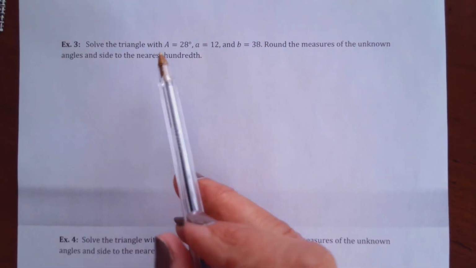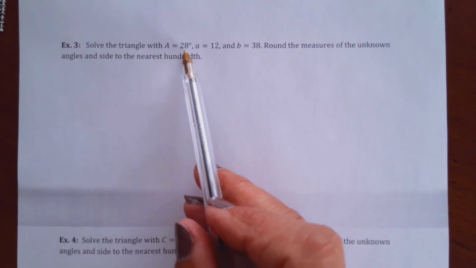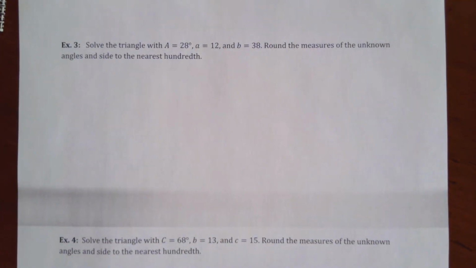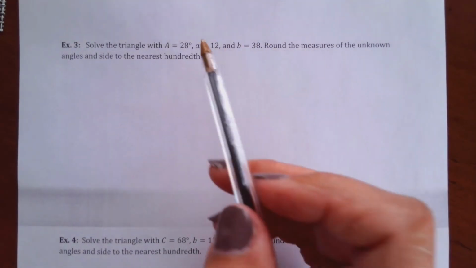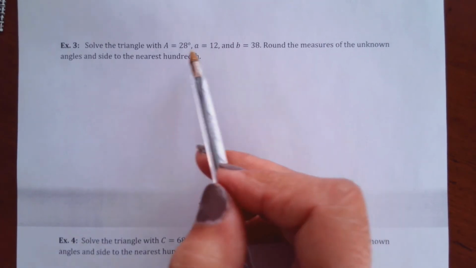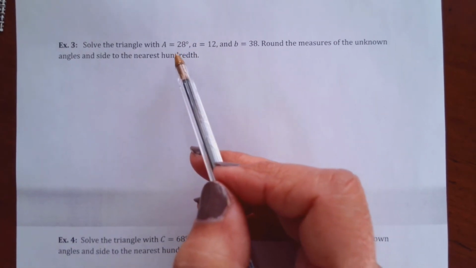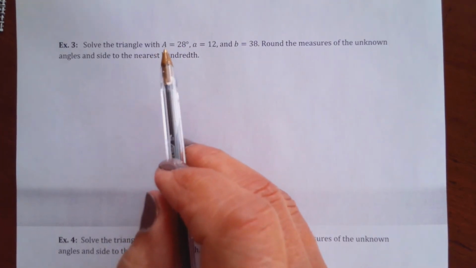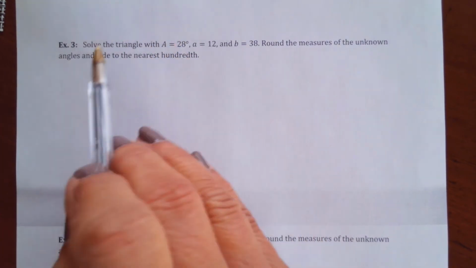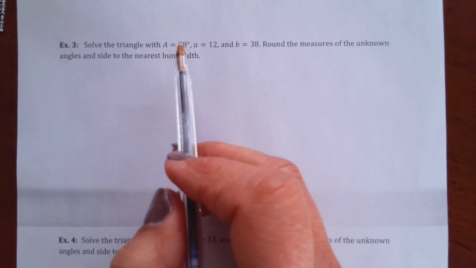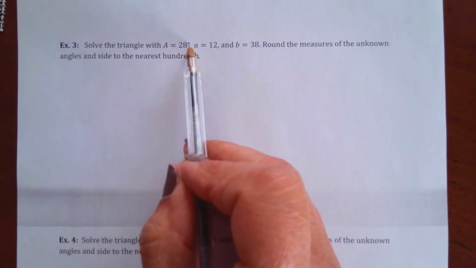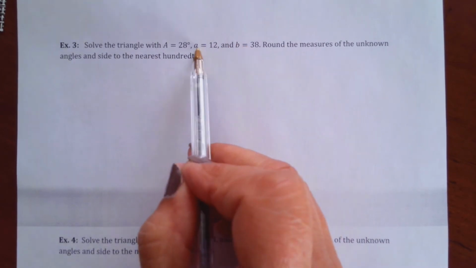Solve the triangle with angle A being 28 degrees, side A 12, side B 38. All right, so how do I know this is the case that I'm talking about? So always, if it's side-side-angle, the two sides you'll be given, and then the angle you're given will be one of these two letters.